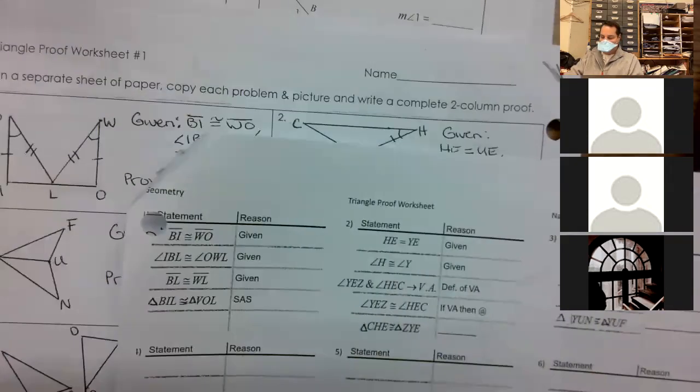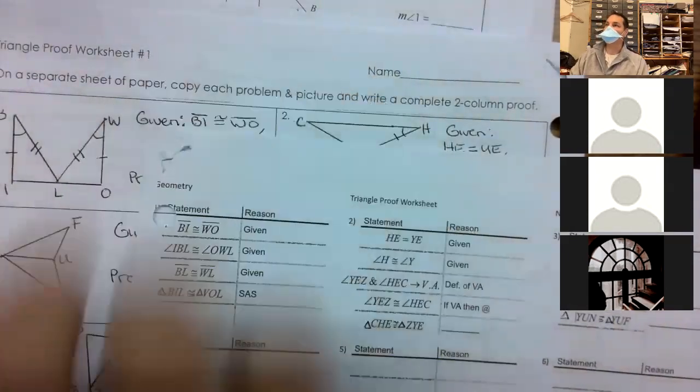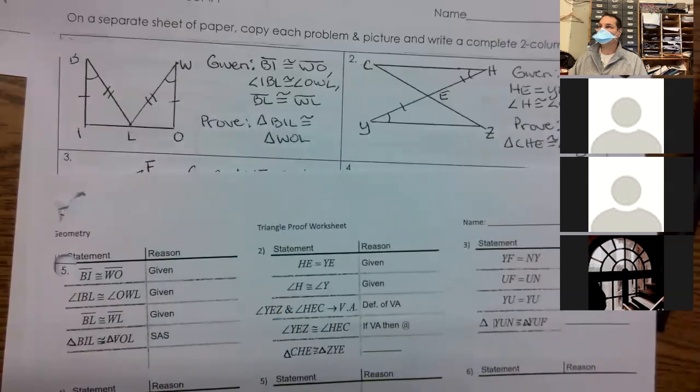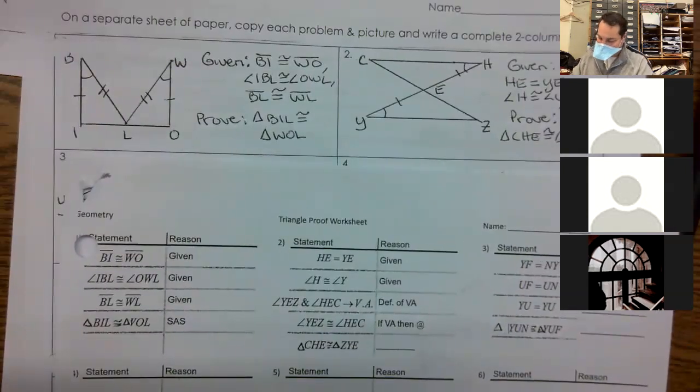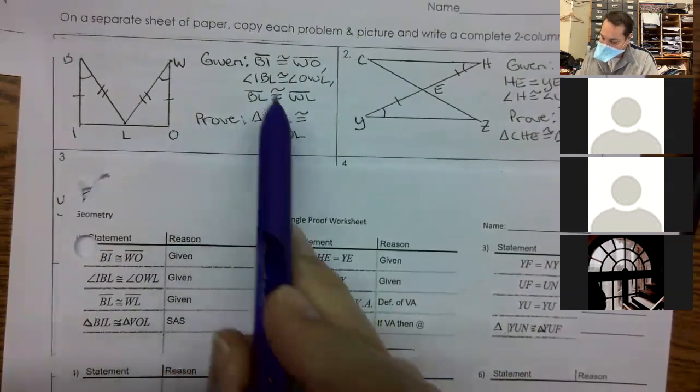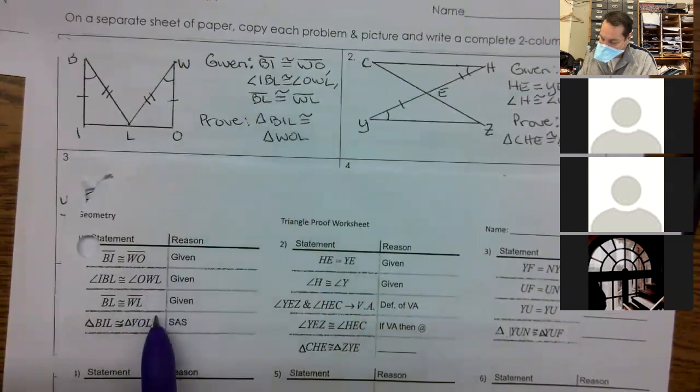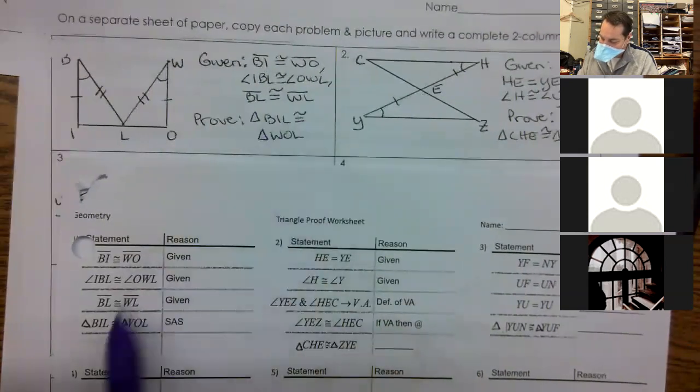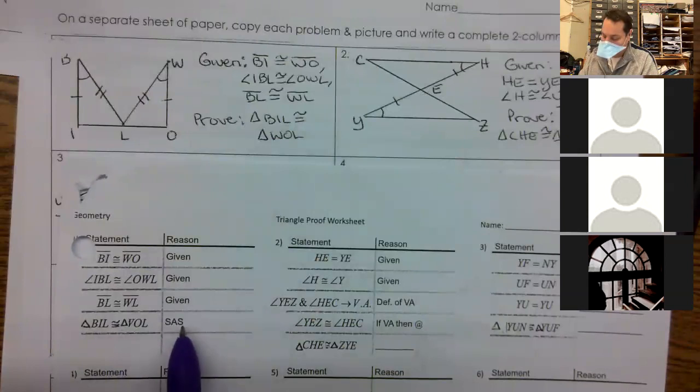So you can tear it off and you don't have to write out all of the little tables. So in this first one, we'd take the three givens and then we'd write the prove and we write SAS. So I did this first one completely for you.